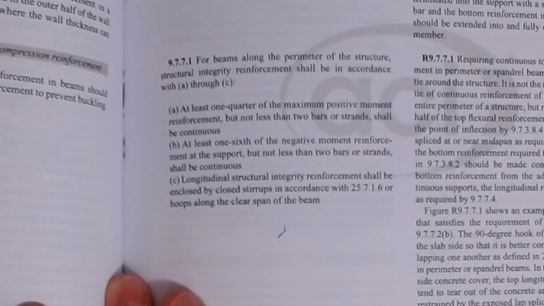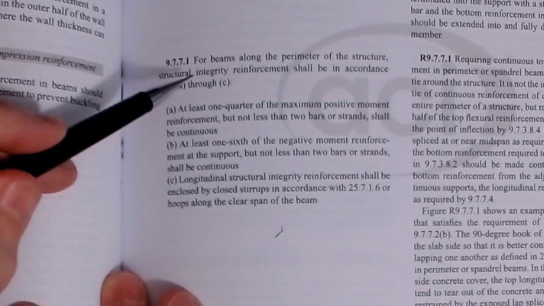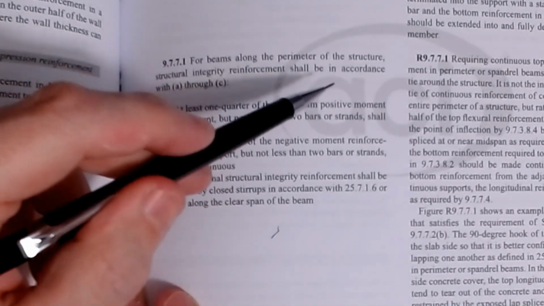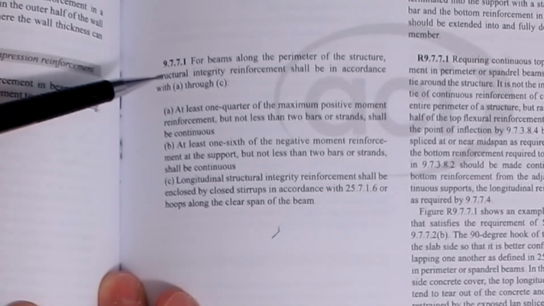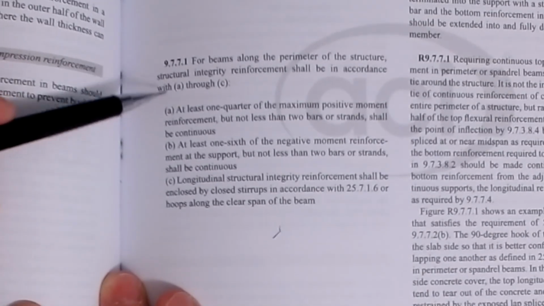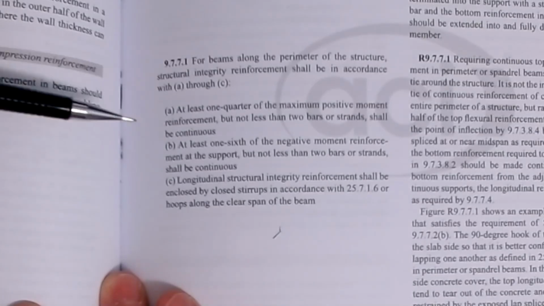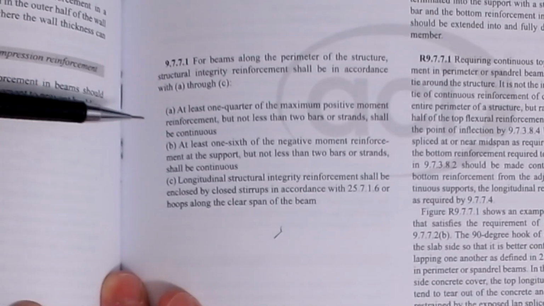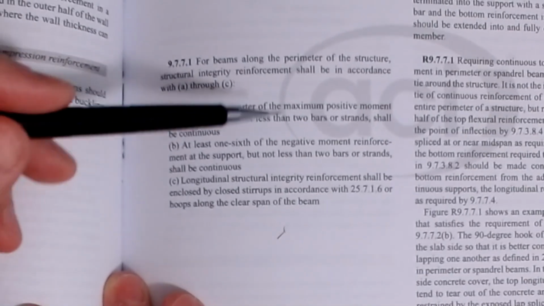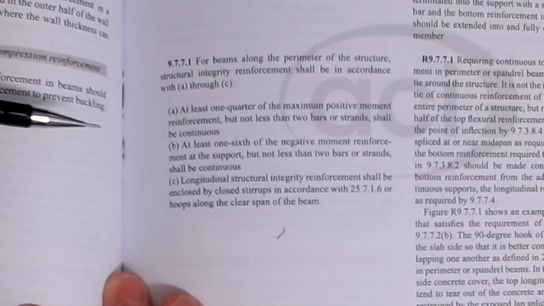So for beams along the perimeter of the structure, around the outside of a building, structural integrity reinforcement shall be in accordance with A through C. The requirements are that at least 1/4 of the maximum positive moment reinforcement, but not less than 2 bars, shall be continuous.